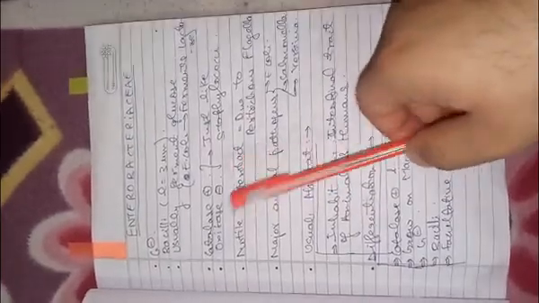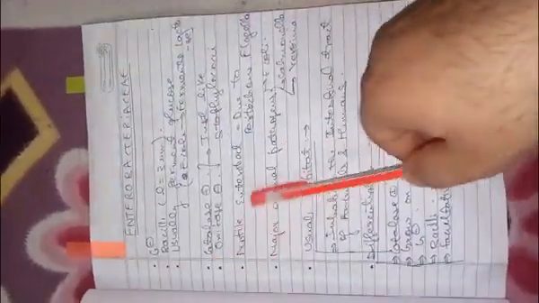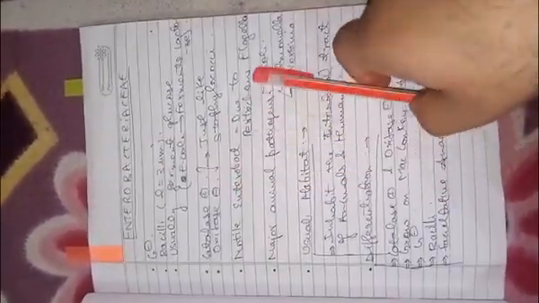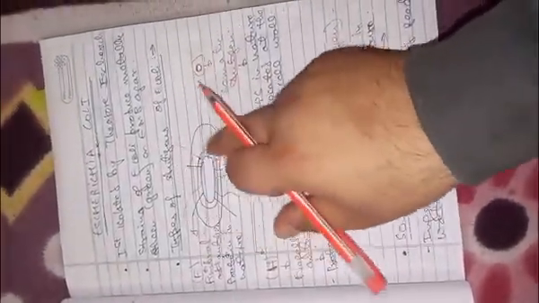The motile Enterobacteriaceae: any bacteria which is motile is because of flagella. But Enterobacteriaceae are motile because of peritrichous flagella. This is the diagram for peritrichous flagella. These are the flagella present all over the cellular surface. So this is called peritrichous condition.